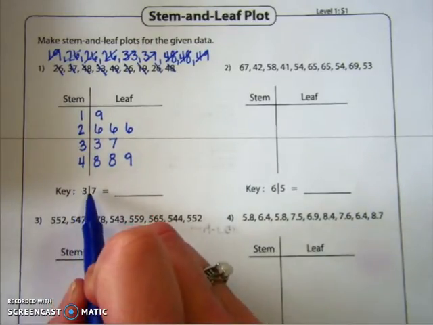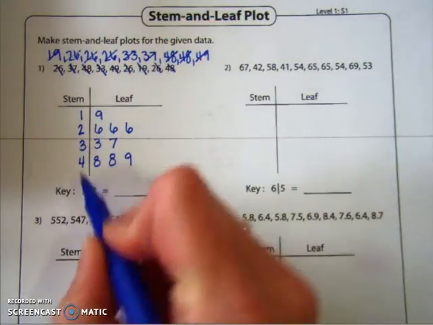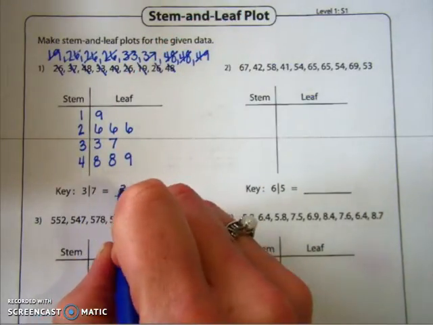Let's finish off our math problem by looking at the key and completing the key. When you have the 3 and the 7, this is like that bar in between the stem and leaf. So this says 3 and 7 is actually equal to 37.